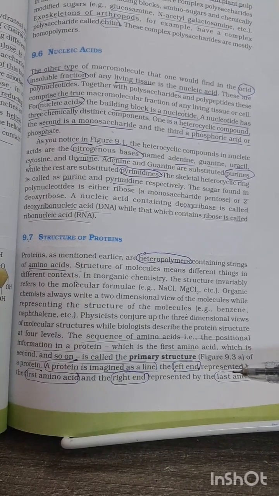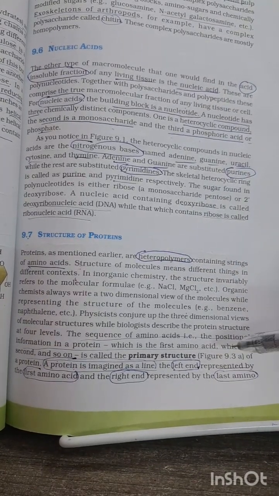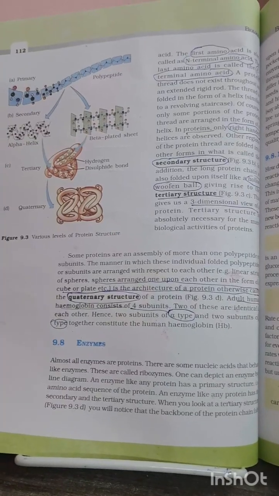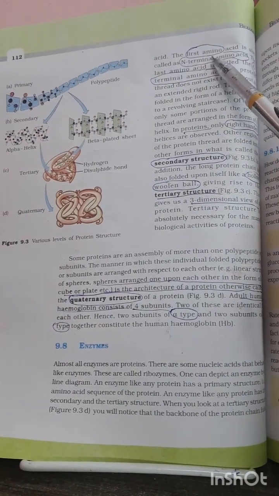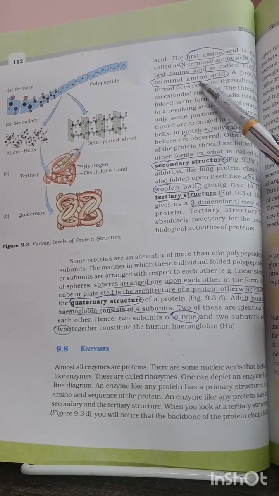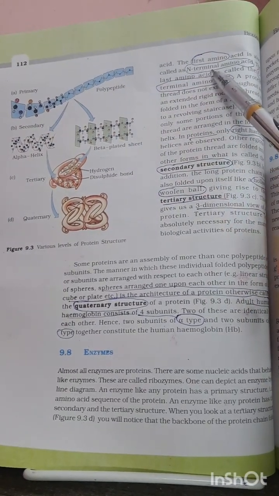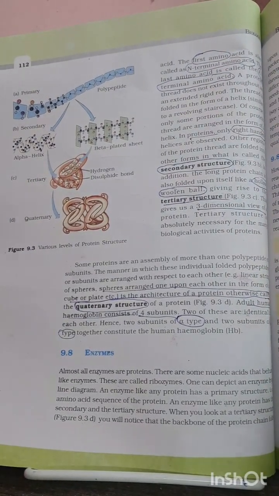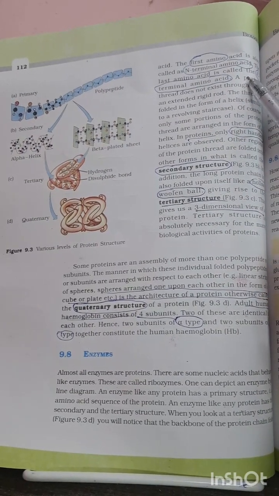You can remember it like we start writing from left to right, so left end is the first, right end is the last. The first amino acid is called the N terminal. You have to remember this as well, and the last amino acid is called the C terminal. Now you have to recall that the first amino acid, which is on the left side, is the N terminal, and the last amino acid, which is on the right side, is the C terminal amino acid. You have to remember this from your MCQ point of view.